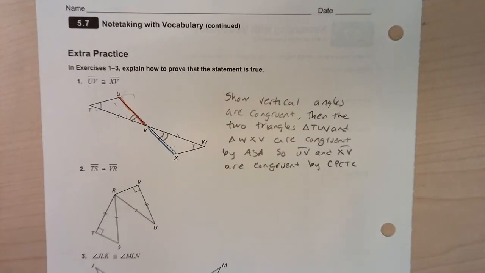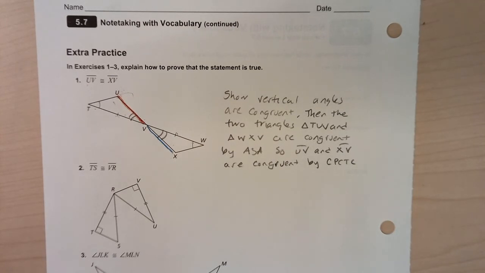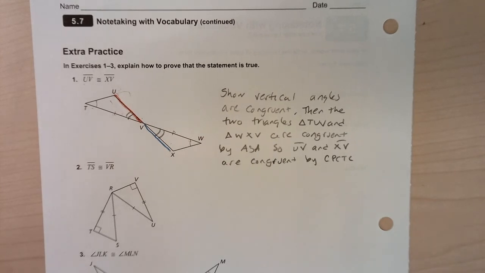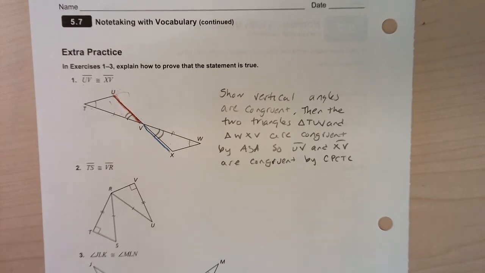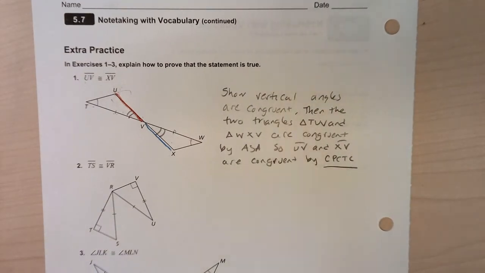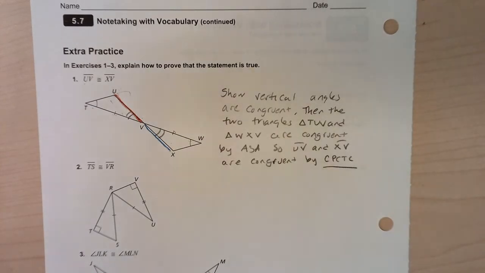So I just wrote out exactly what I just said. The two triangles are congruent specifically by angle, side, angle. And then since side UV and VX are corresponding in the two congruent triangles, they would be congruent specifically by CPCTC, or their corresponding parts of congruent triangles. Therefore, they are congruent. Okay.